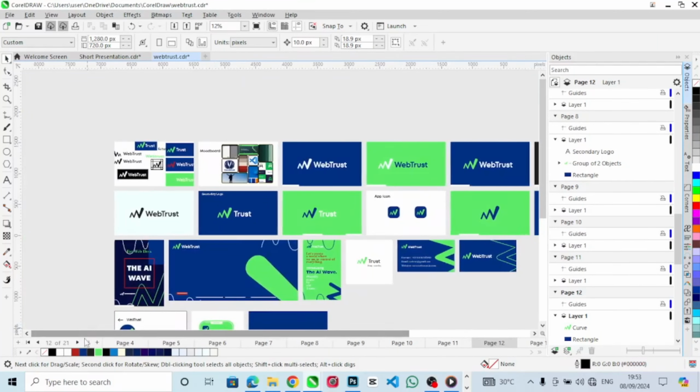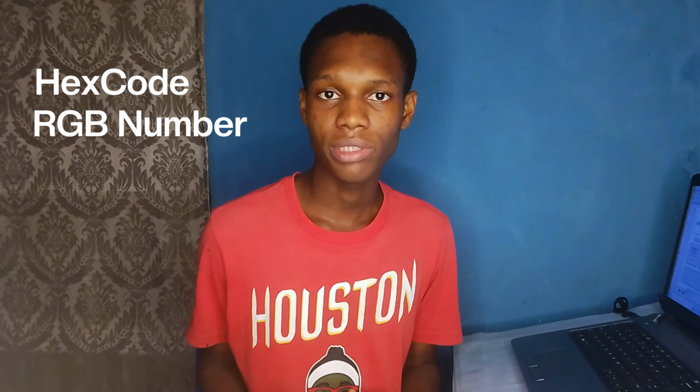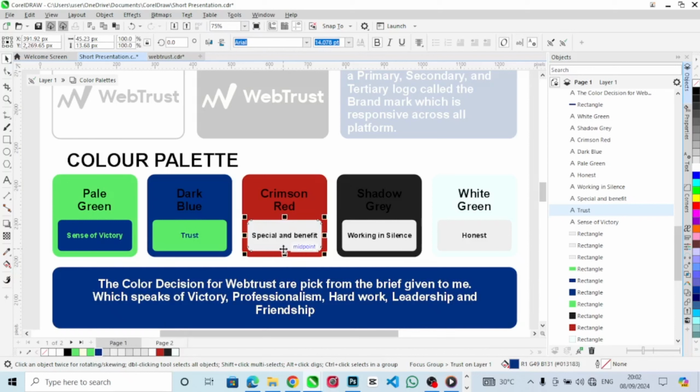Showing this to the clients restricts them from going out of the brand colors which we have created for them, as the clients needed a brand fix. And also, what you have to provide are the hex code, the RGB, and the CMYK numbers of those colors so that they won't go out of those brand colors.